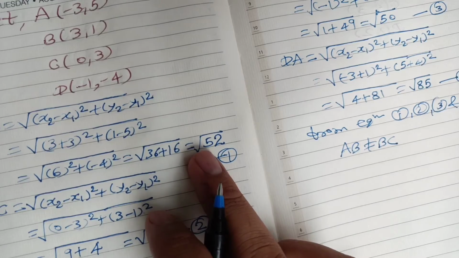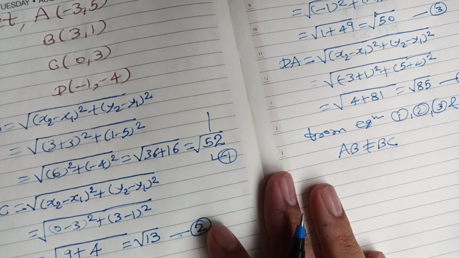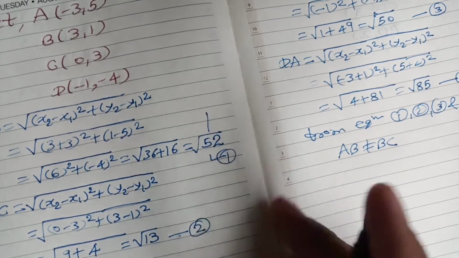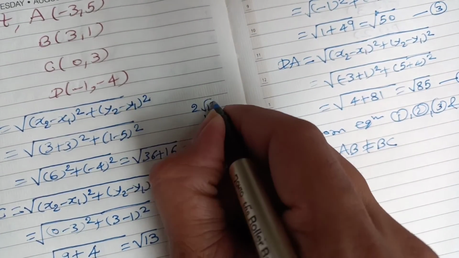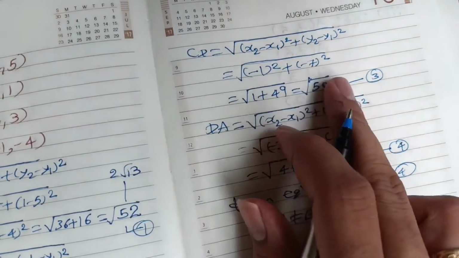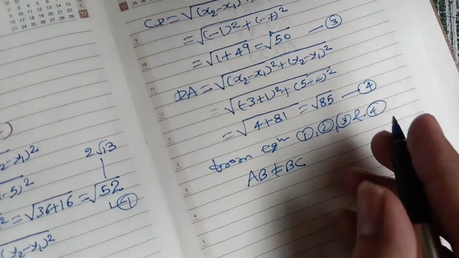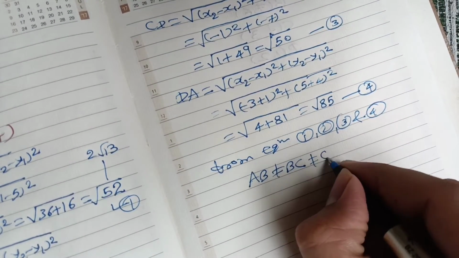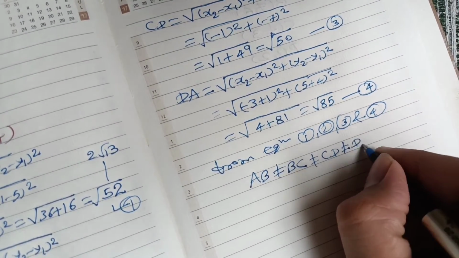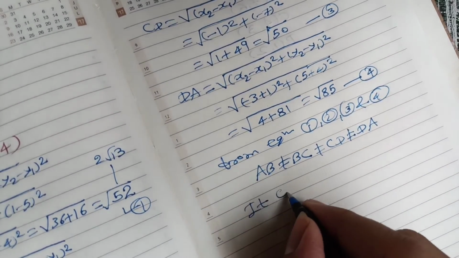Now find out the square root of 52. 13 fours are 52, so we can write 2 root 13, yes or no? But it's not the same. Then CD is square root 50, and DA is square root 85. It means all sides are different: AB does not equal CD, does not equal DA.